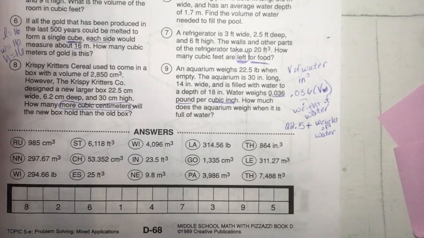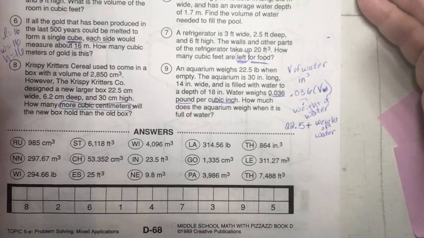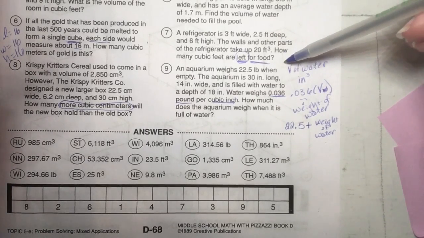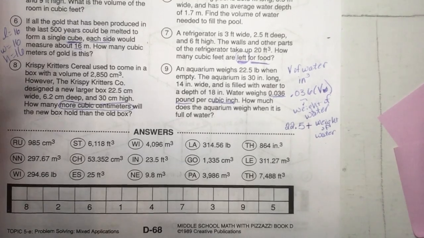Okay, so go ahead, get this page done today. Make sure you do this work on a separate sheet of paper. Make sure you take a picture of it and send it to me.